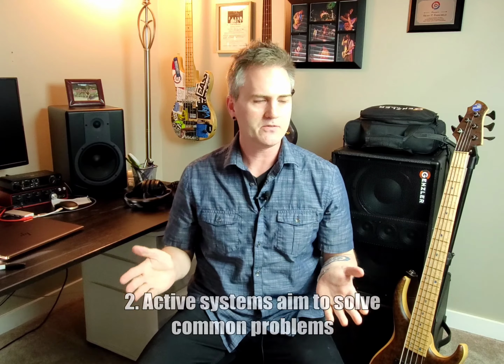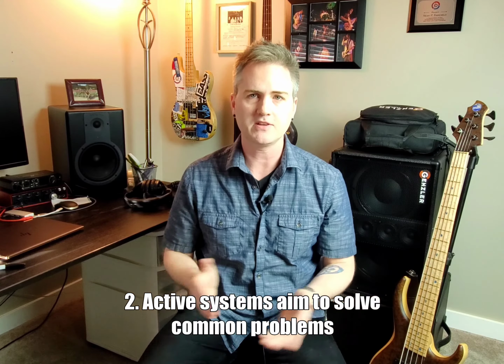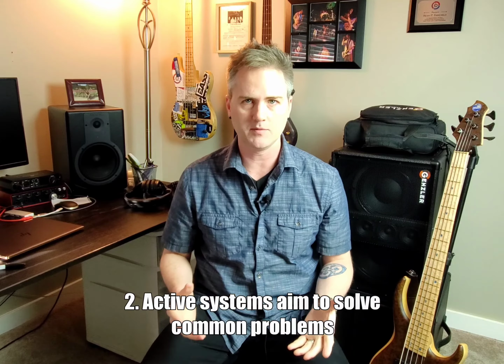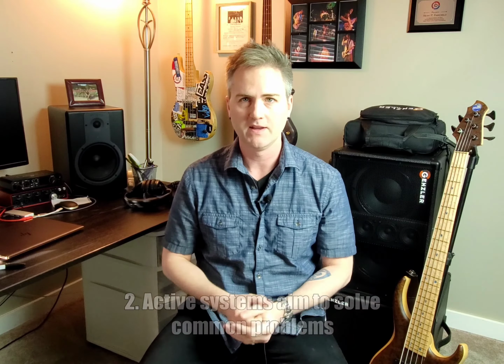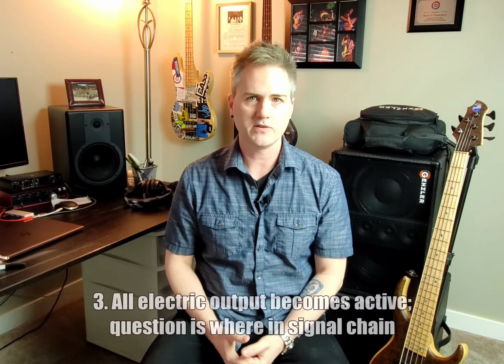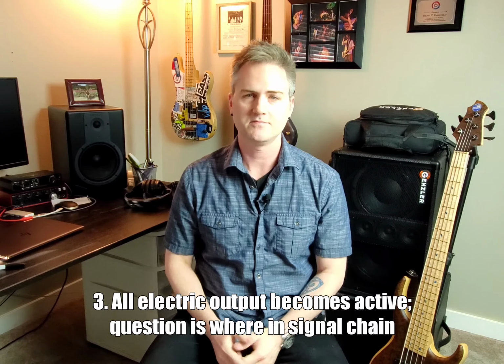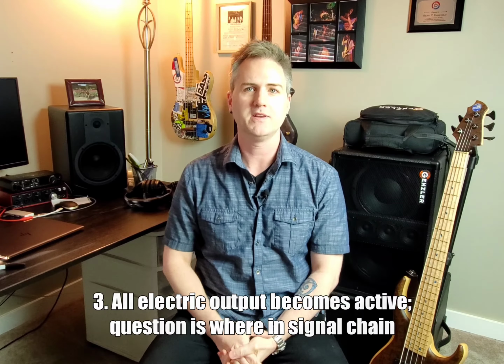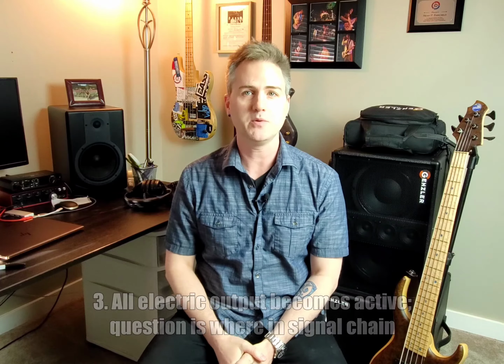Point two, active systems were designed basically to solve a lot of the common problems that musicians have. So there was a purpose for them. Point three, all amplified or recorded signals are active, flat out. Your passive instrument isn't really passive, at least not when you hear it.